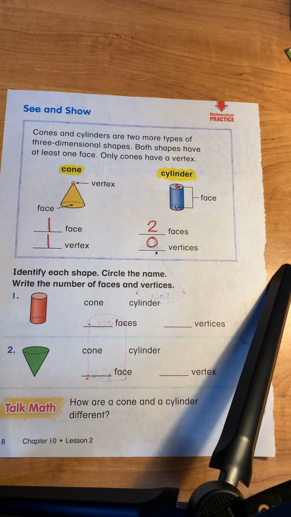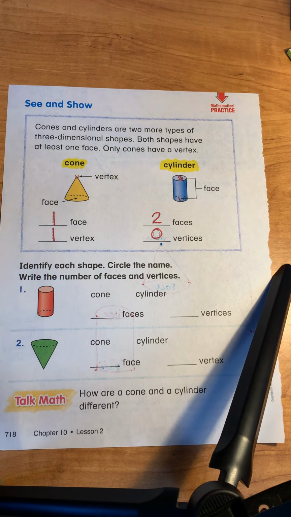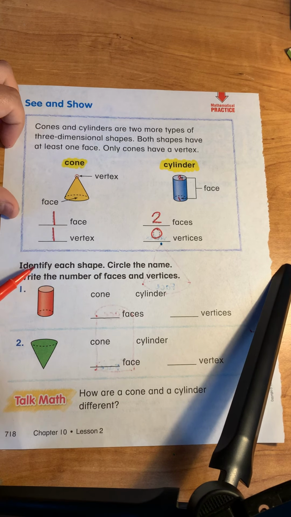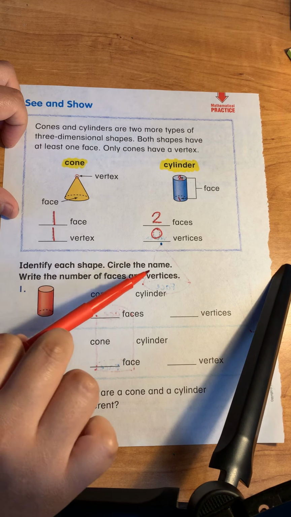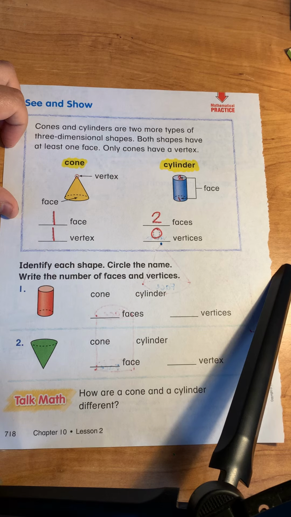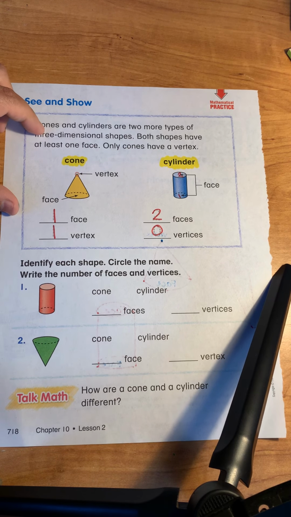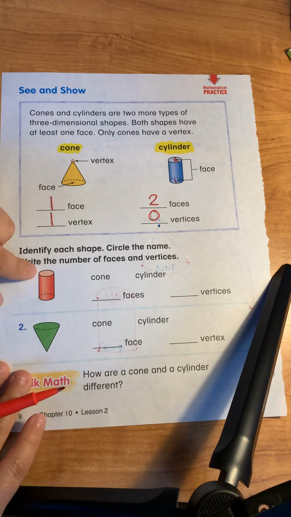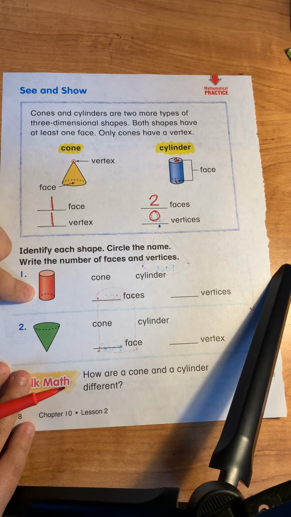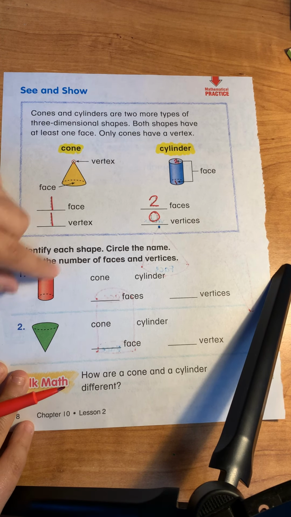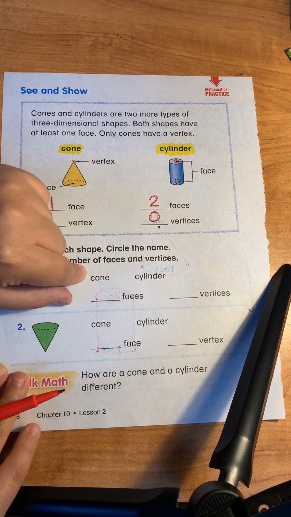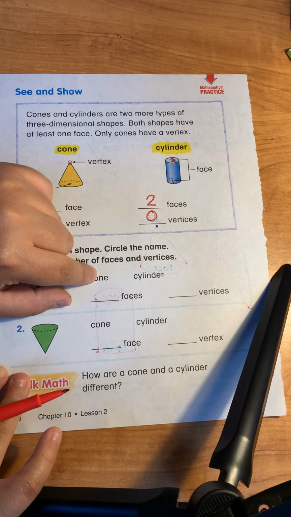Good job. Okay, number 1, let's read the instructions. Identify each shape, circle the name, write the number of faces and vertices. So here we have a cylinder, right? So which one is it? Is it this one? This one says cone.